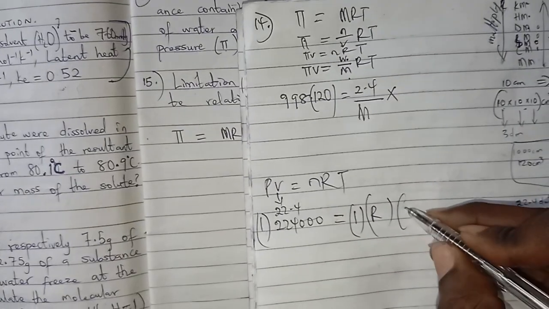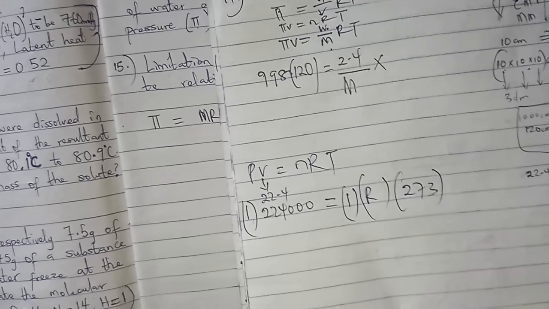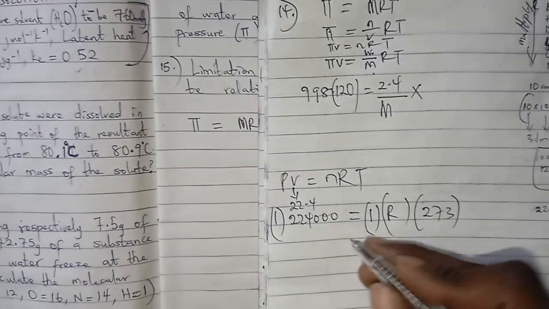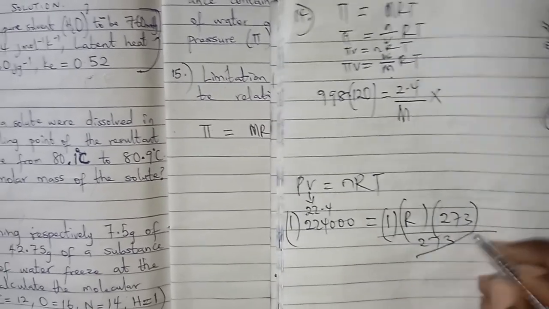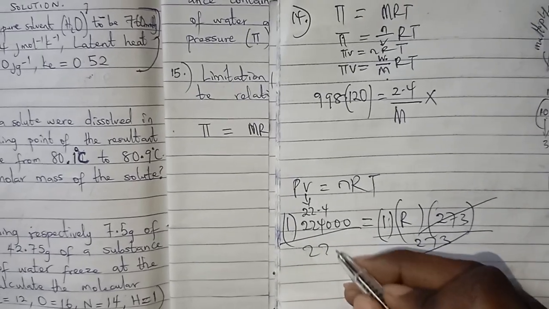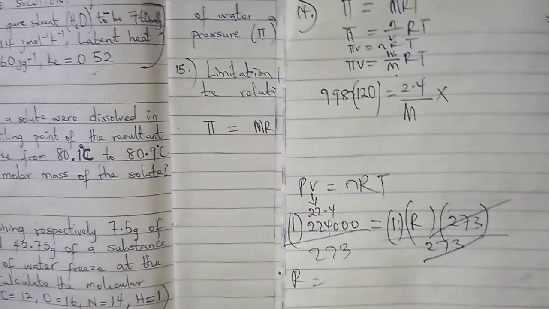Then temperature is 273 Kelvin. If I know this, to make R the subject of the formula I will simply divide both sides by 273 and 1. This will cancel this. 1 times all over 273. R will simply be, let's punch.